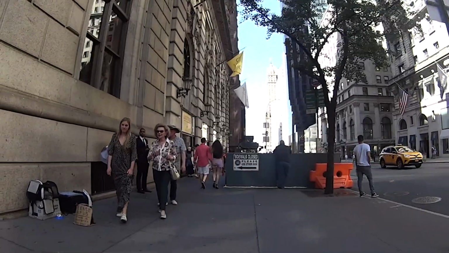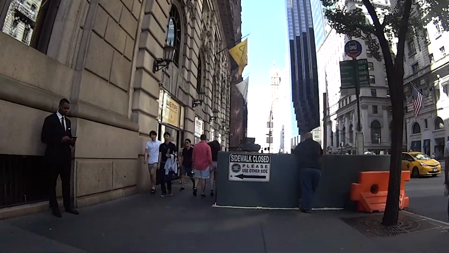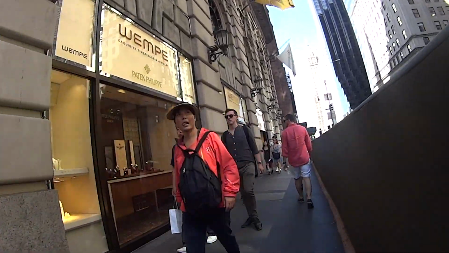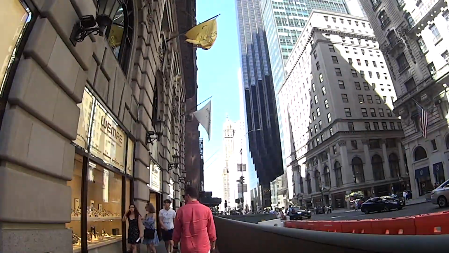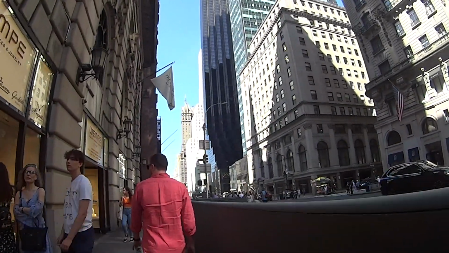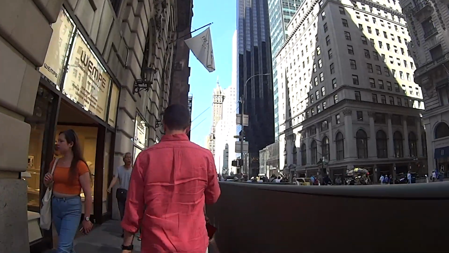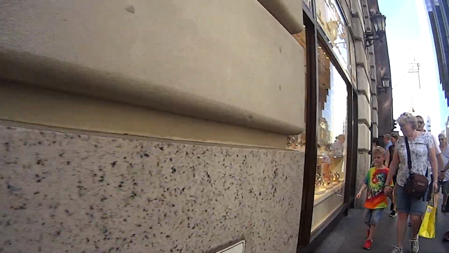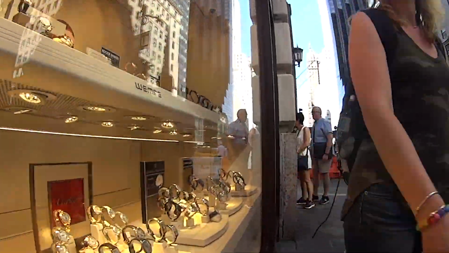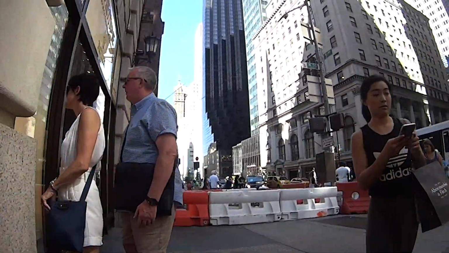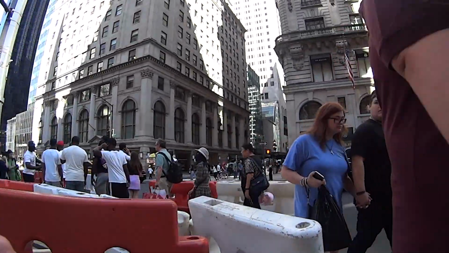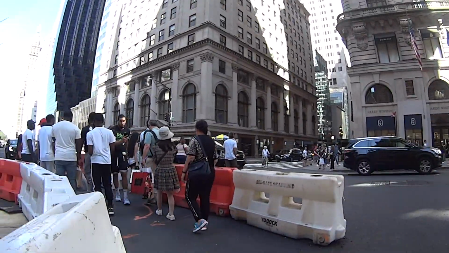Yeah, so up there on the right, that's the famous Trump Tower, the one that our president has his residence at on the top 2 or 3 stories. And you'll notice when we get close that it is completely barricaded off, which is kind of annoying. And this is also annoying. They've got this sidewalk completely closed off.